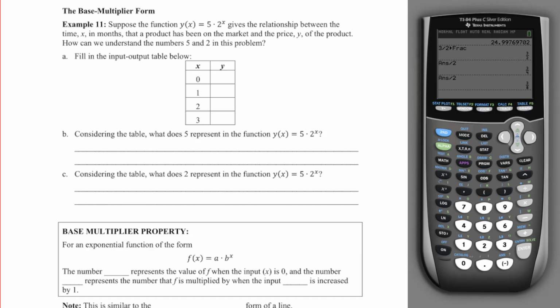So we're going to name something called the base multiplier form. And to do that, we're going to just kind of completely naively fill in this table. So this is a table for y equals 5 times 2 to the x. And I'm just going to plug in. We'll have 5 times 2 to the 0, 5 times 2 to the 1, 5 times 2 to the 2, 5 times 2 to the 3.